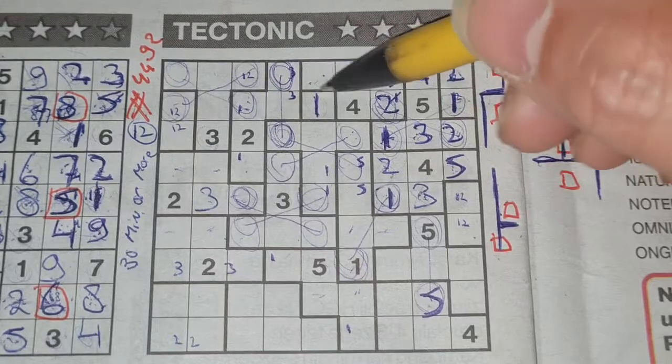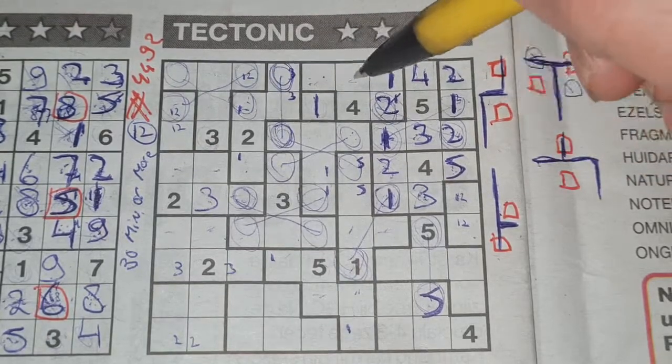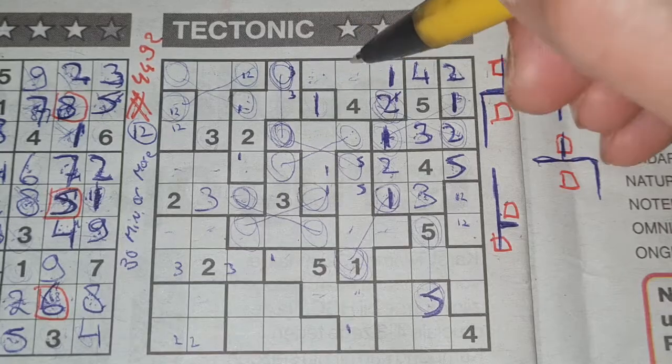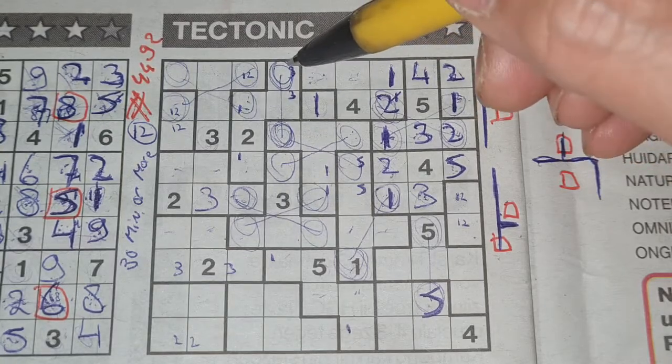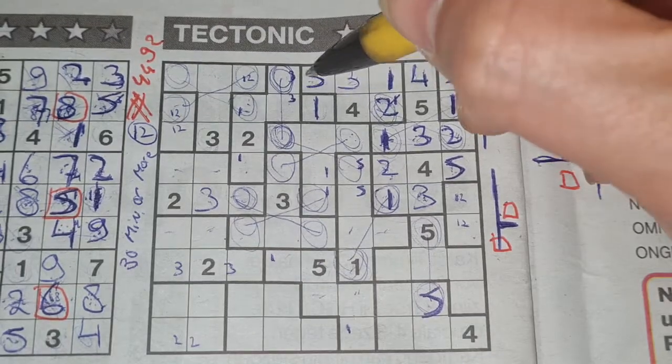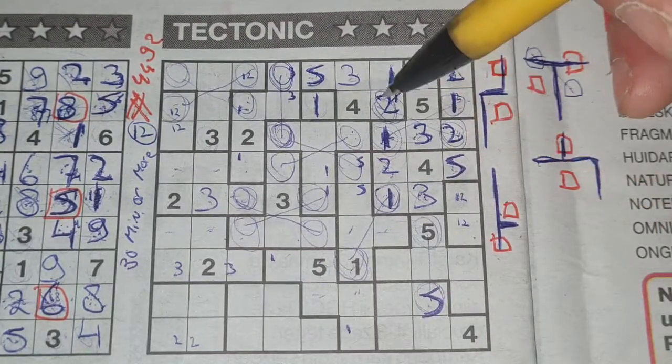Alright, 2 boxes left in this area for numbers 3 and a 5. Well, I cannot place the 3 here. We have a double 3 there. So, if I place a 3 here, I cannot fill any 3 in one of those 2 boxes. So the 3 should be here, and the 5 it goes there.